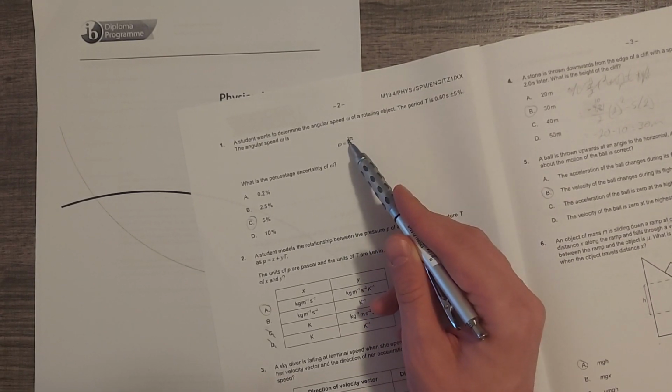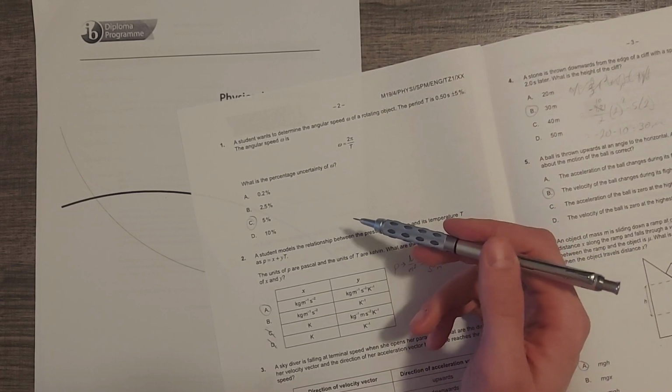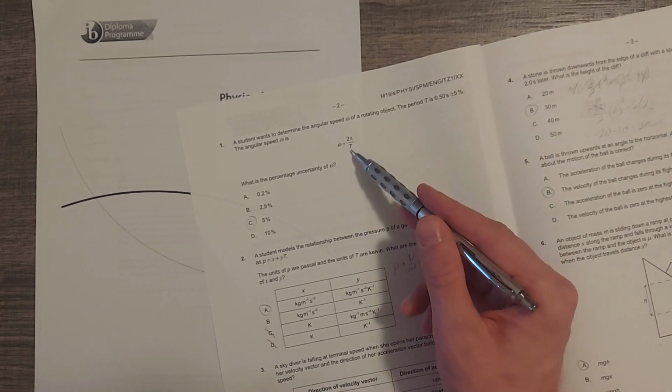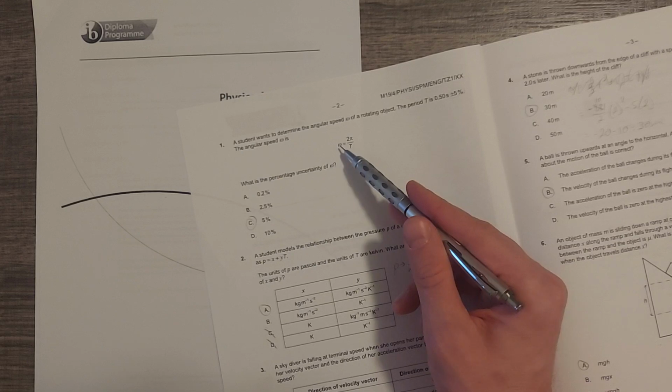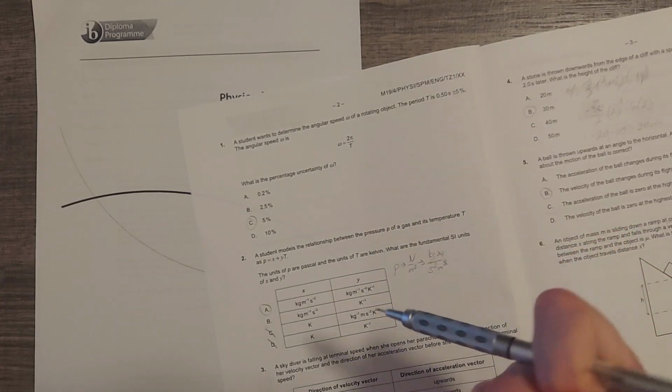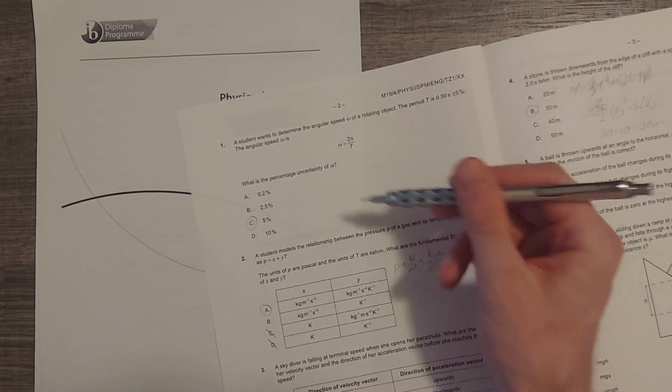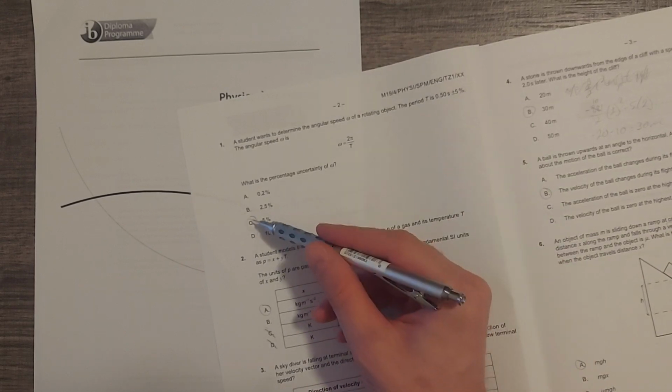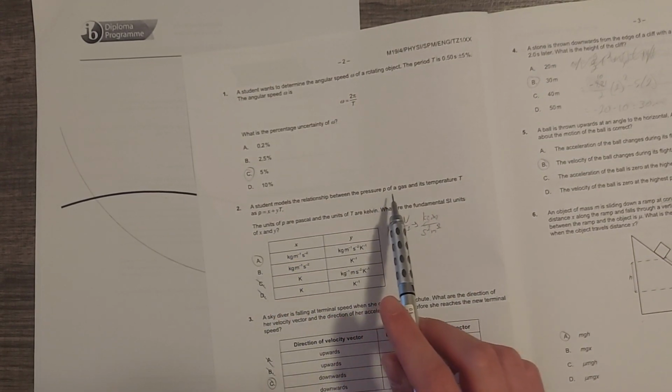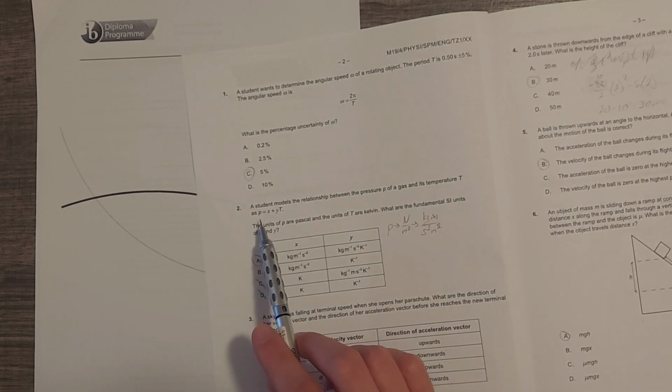omega given this equation. Well, 2 and pi have no uncertainty at all. They're just numbers. So the fractional uncertainty in omega is just the fractional uncertainty in T because we didn't do anything to it. I mean, we divided by it, but that doesn't change the fractional uncertainty. So it's just 5%.